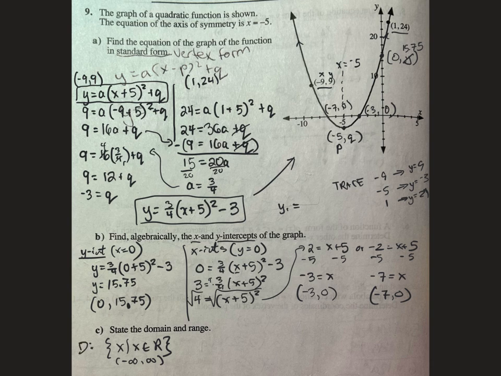All right, now range. It looks like we have a low point, right? So y would have to be everything above that, and that would have been the q value of our vertex, which was -3. So y is greater than or equal to -3. If you're doing it in interval notation, the lowest value would be -3, and it does equal that, so square bracket, then comma, it goes forever up, so infinity, round bracket.